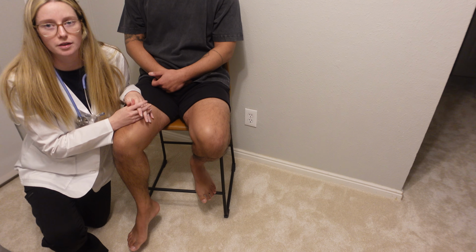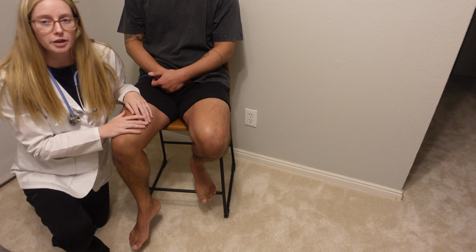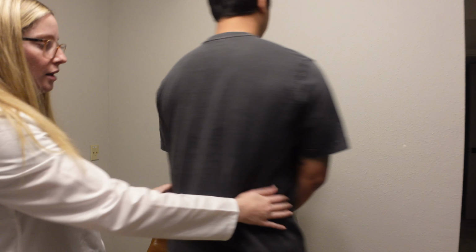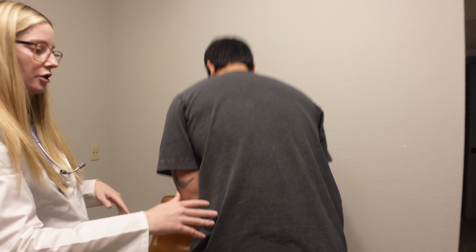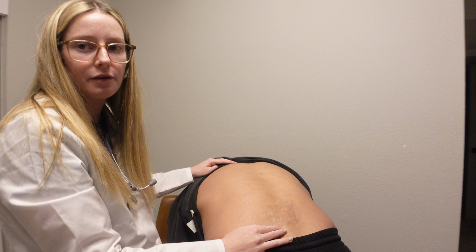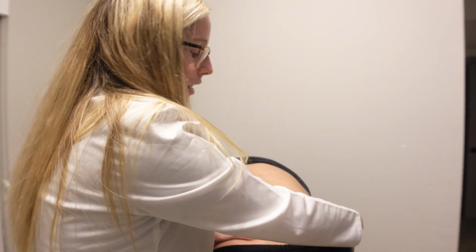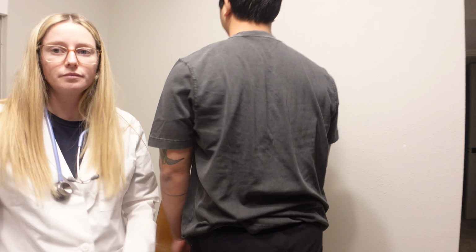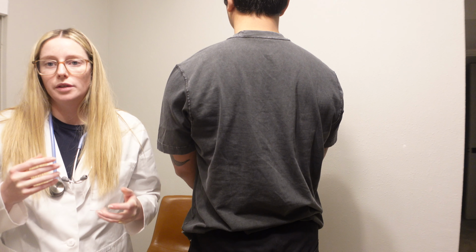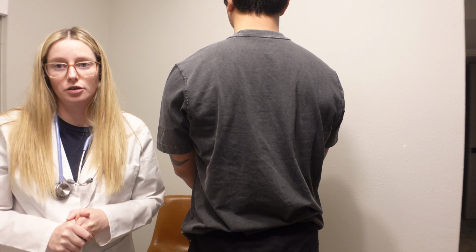The last part of the musculoskeletal is just to look for scoliosis. So I'm going to have him stand up, and then I'll have him just kind of bend over, so act like you're touching your toes. Excellent. And then with his shirt up, I will just look at the spine to see if there's any curvature, and then just feel the hips to make sure that they are even. Okay, go ahead and stand up. So that concludes the musculoskeletal, and now we will move on to the last system, which is the neurological.